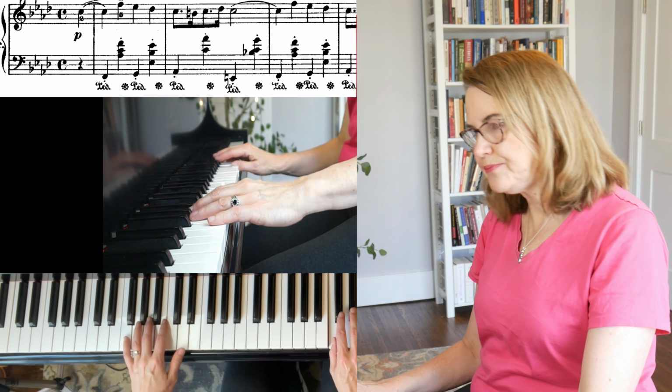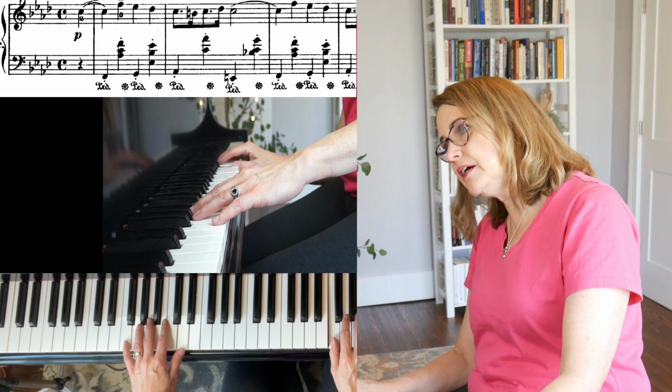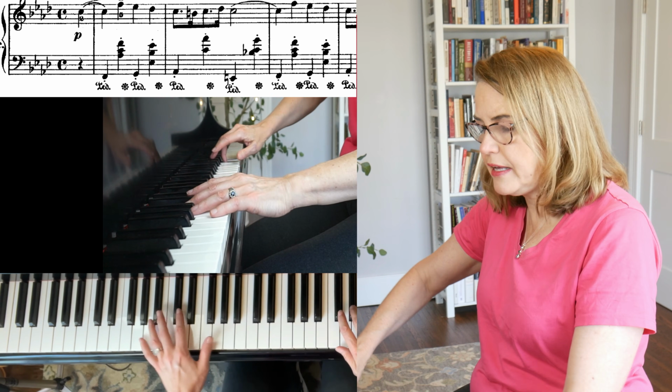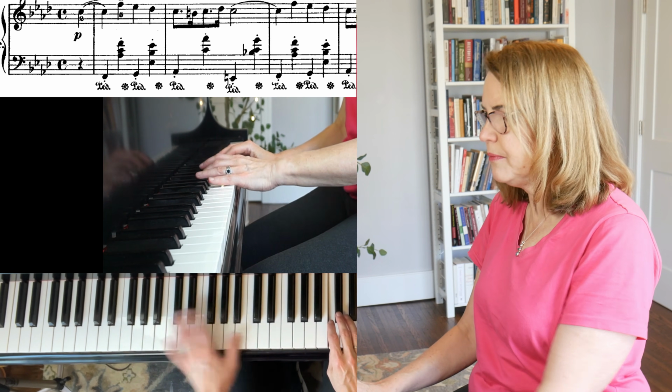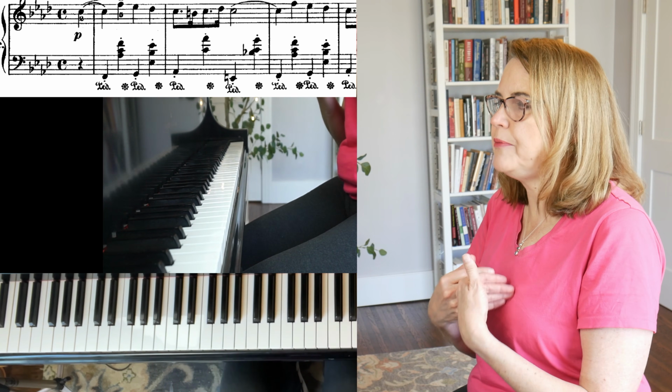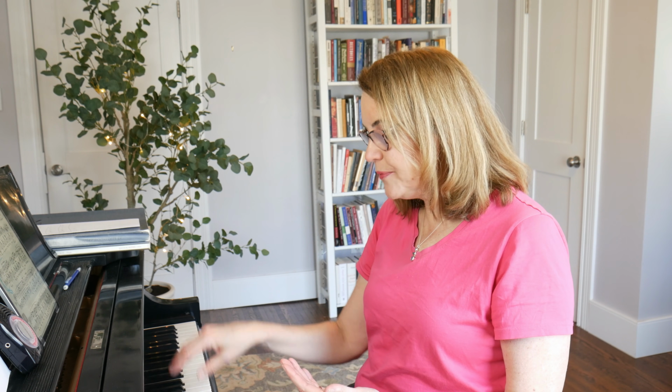I can't tell you how helpful it is as a pianist to sing while you practice. So here I am. And what that does is it helps me feel the air in my own voice and the smoothness of that. And then it helps me kind of intuitively try to match that with a consistent tone.